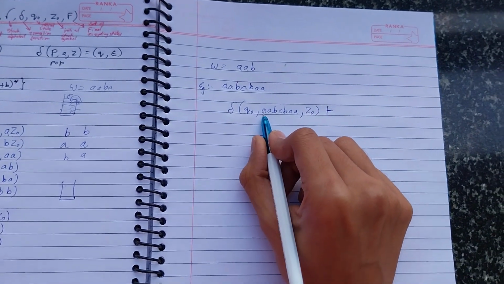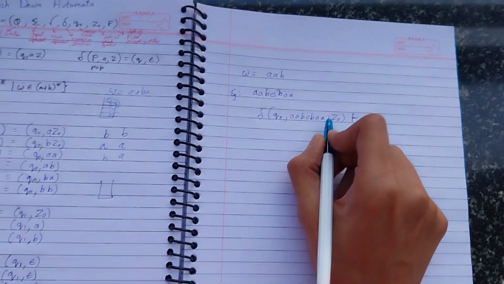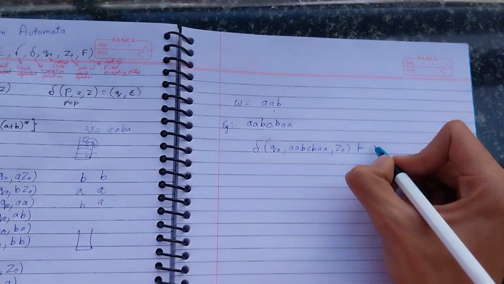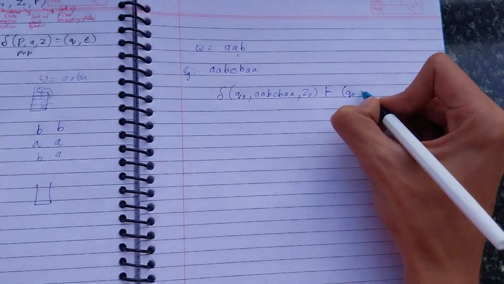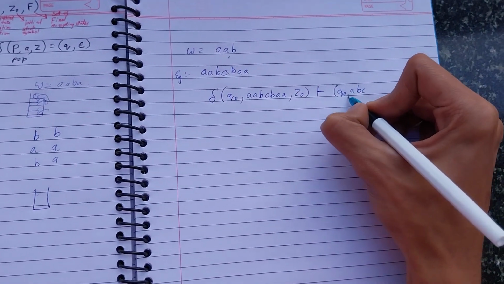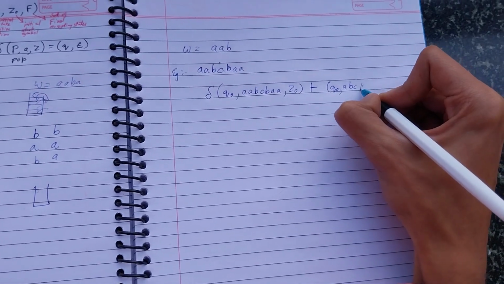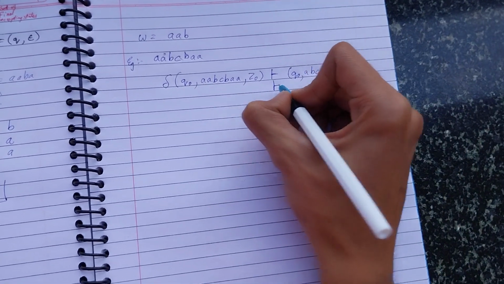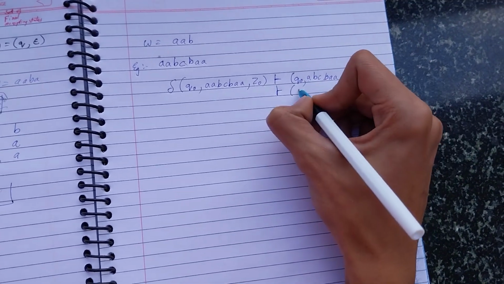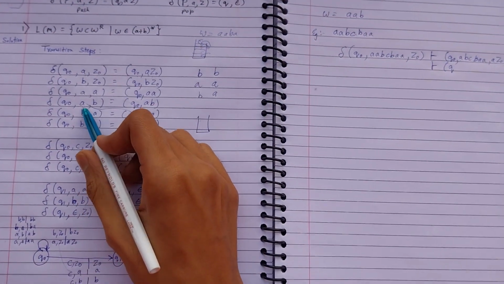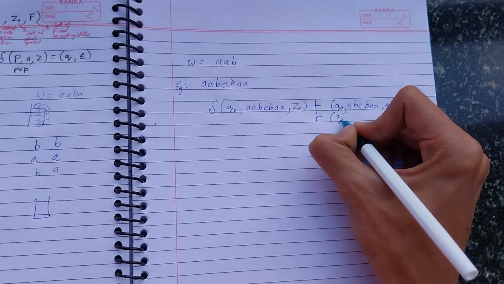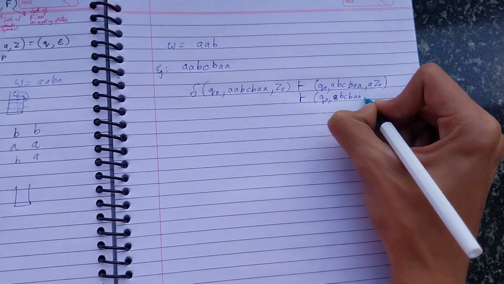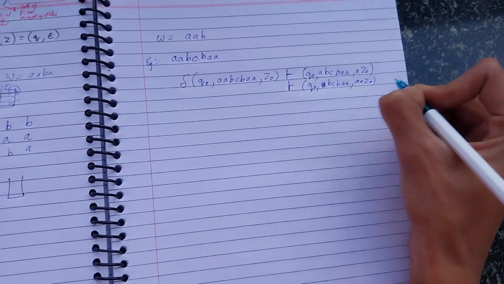So first I consider a. When I'm getting a and there is Z0, where I have defined a and Z0, what should I do? I should push. So I write q0 comma bcba comma aZ0. So I pushed here. Then I do the second transition. When I get a, I should again push, since I defined it for a and a. So it will become q0 comma bcba comma aaZ0, this way.